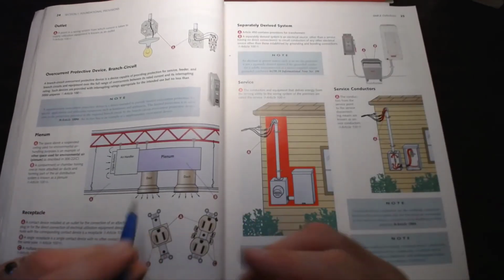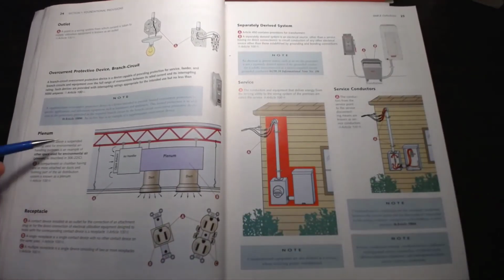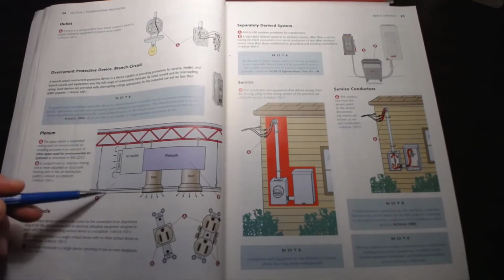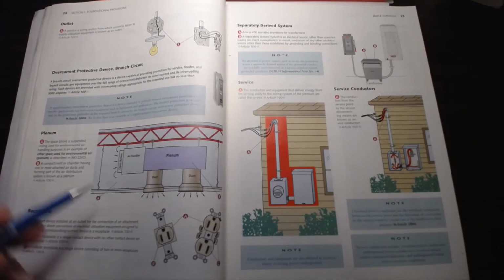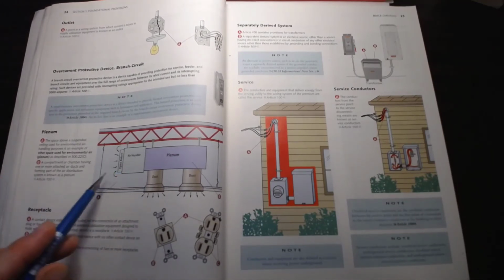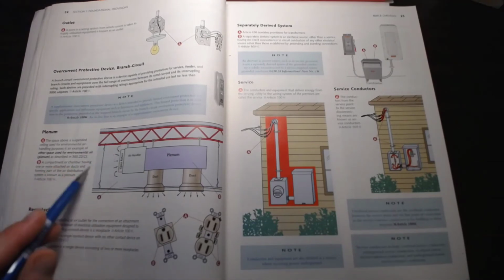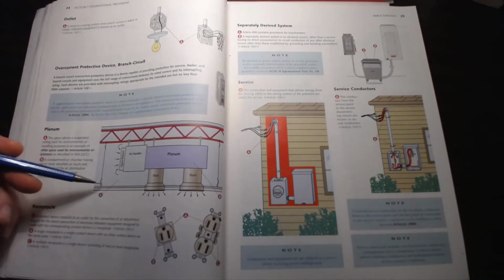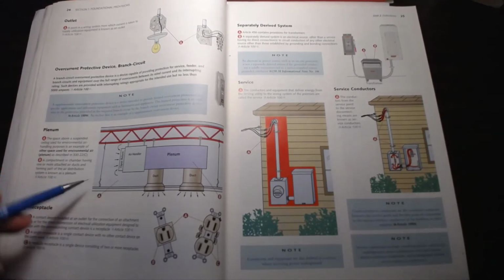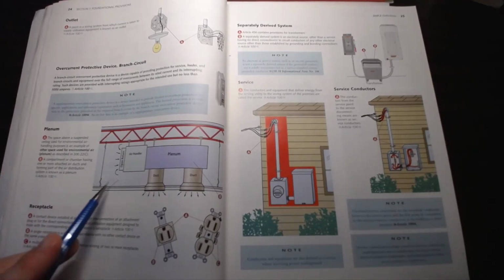Now, plenum space is interesting, because not every commercial building's ceiling tiles would be considered a plenum space. So these are drop ceiling tiles where the air handler is returning air from this space. And one way to know if it's a plenum is to look for the grill that's got a bunch of holes in it.